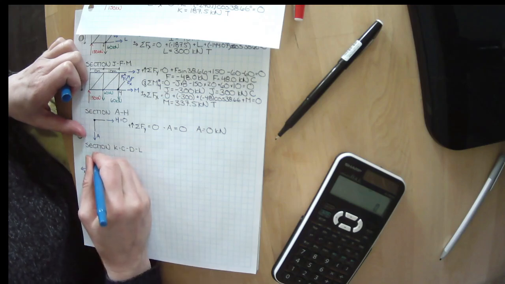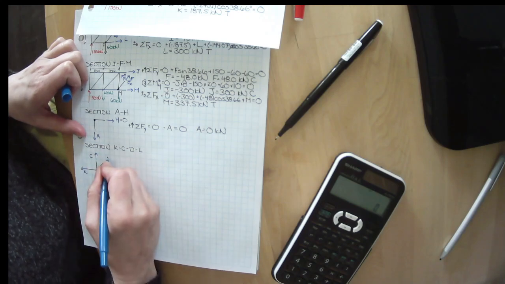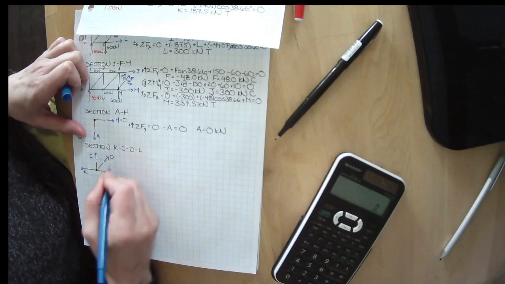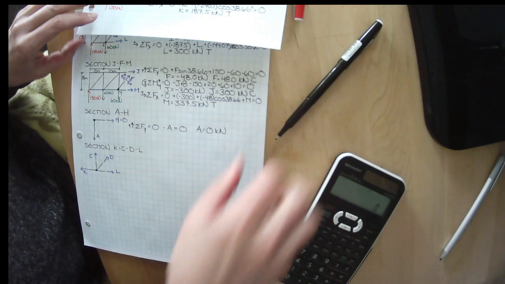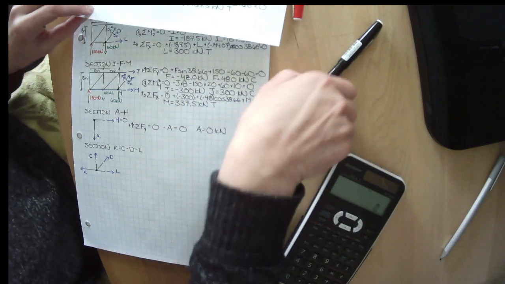K, C, D, and L. Some of these we already know the value for.